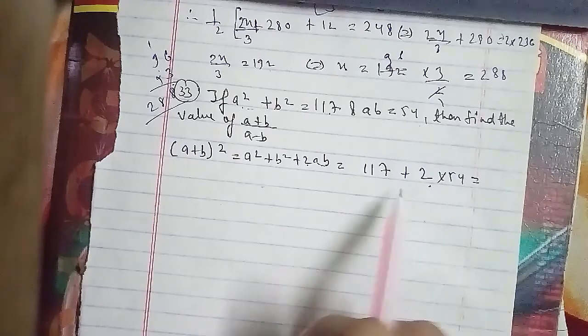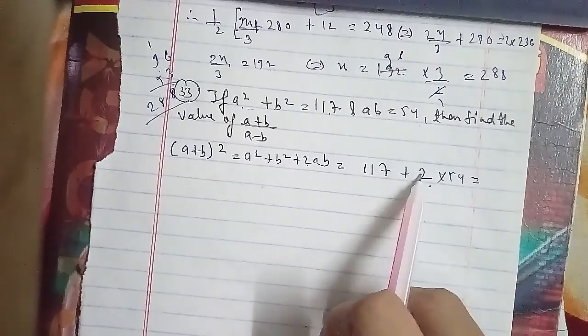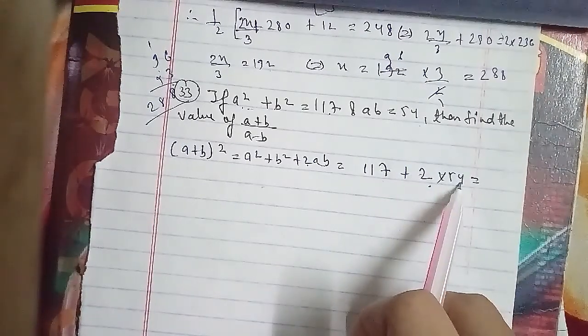Now we will be going ahead with the other question, which is the 34th question of the session that we have to talk about.